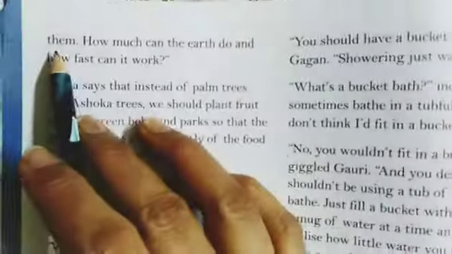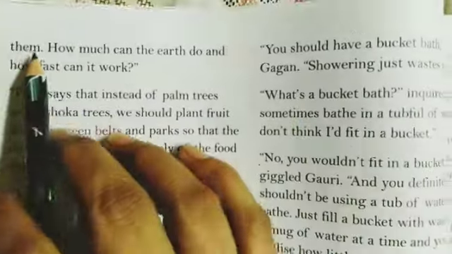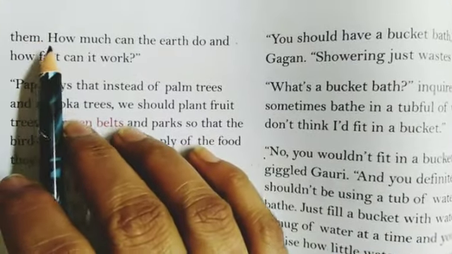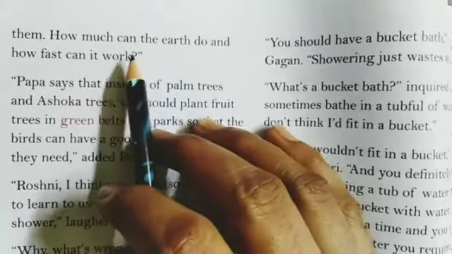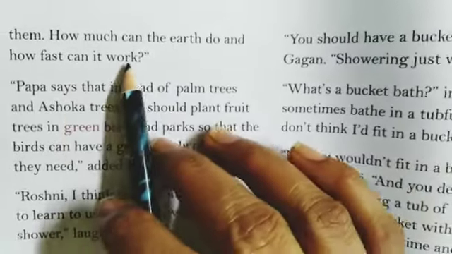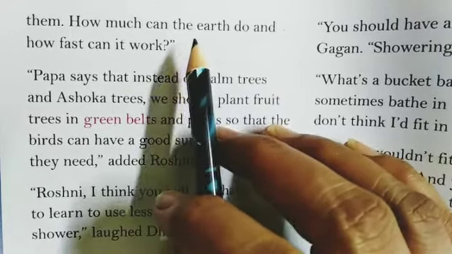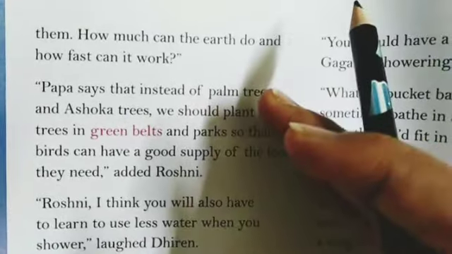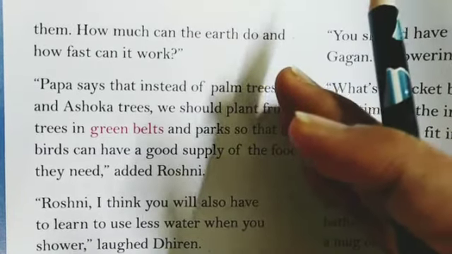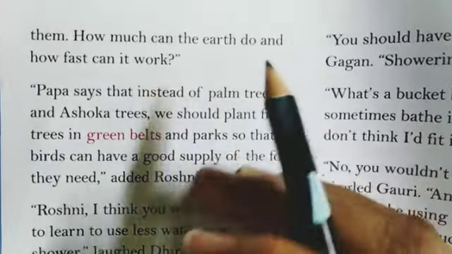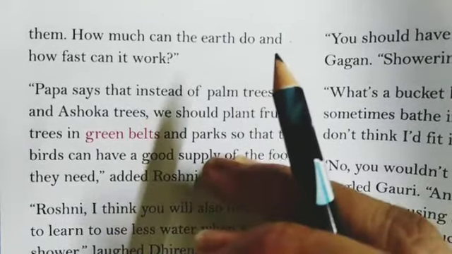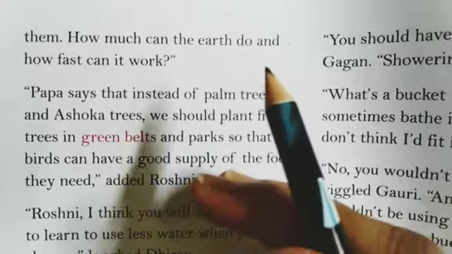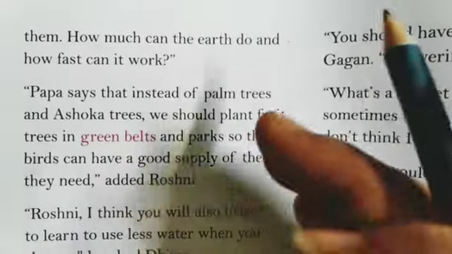Okay, so go to the next page. How much can the earth produce, and how fast can it work? The resources that are produced by the earth, we use them. So Planet Earth is giving everything for us. She has managed the shelter, food, the heat, the water, everything for us, but we are somehow misusing them.